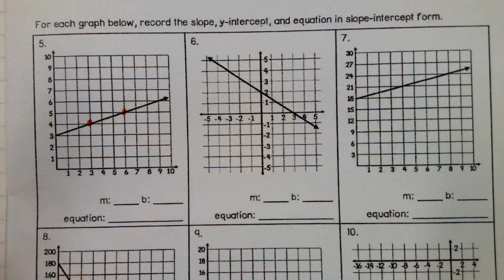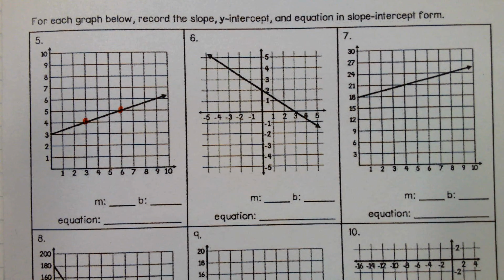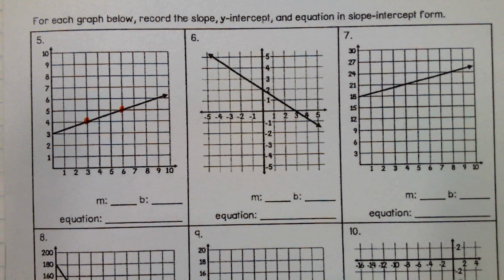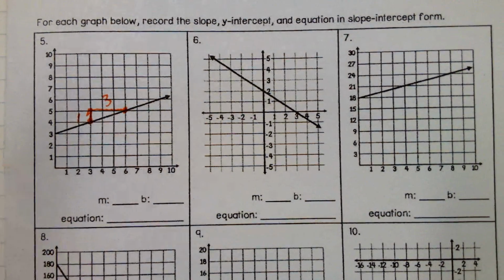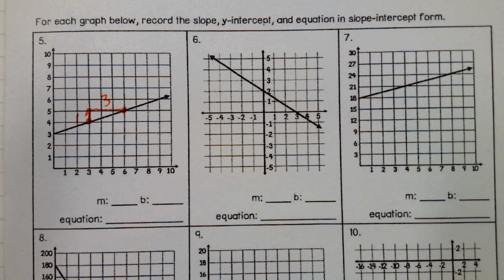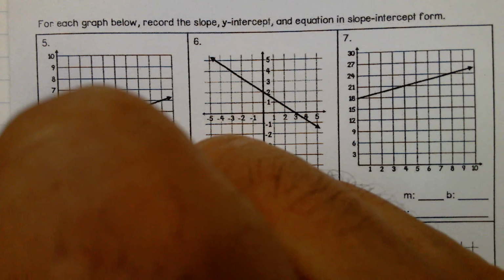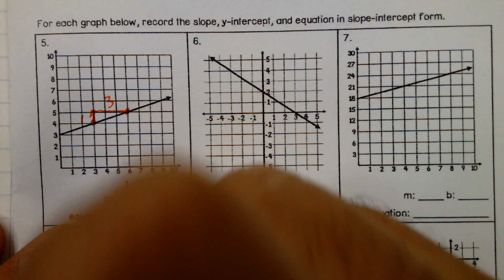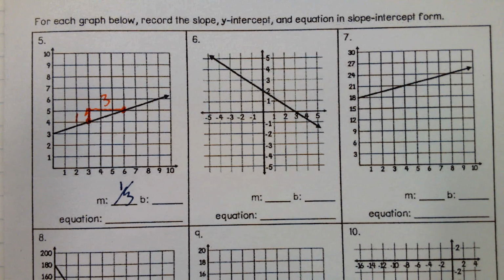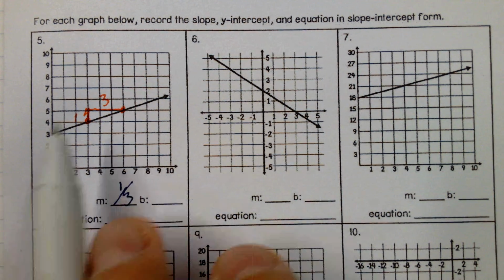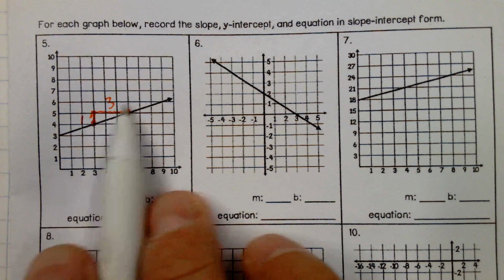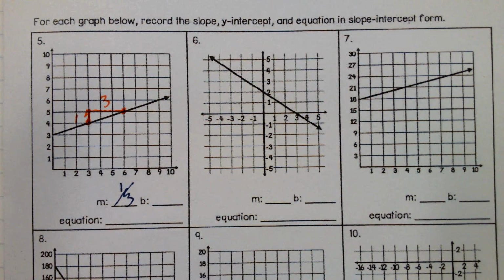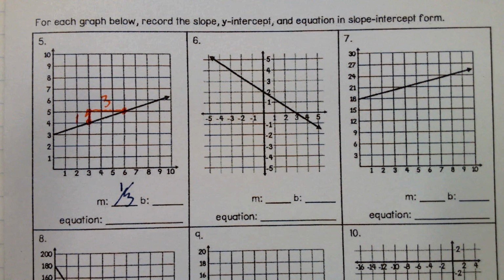There we go. Okay. Let's find the slope number from that. Up and across. What's my slope? 1 is the rise. 3 is the run. So my slope is 1/3. Remember, it's rise, you're changing the y value, over the run, the change in the x value. It's 1/3.